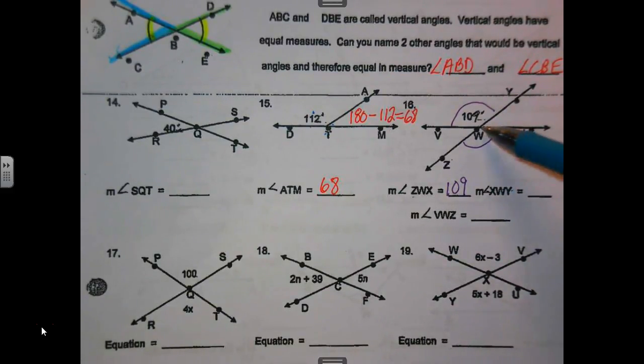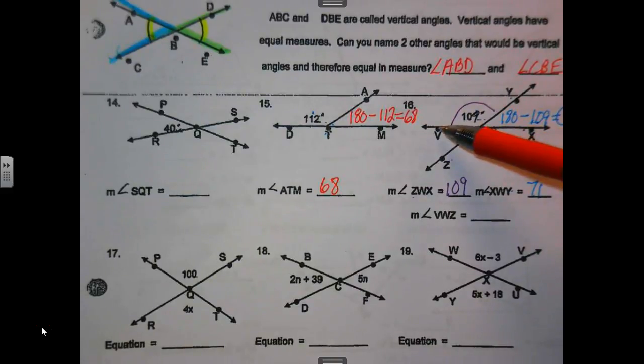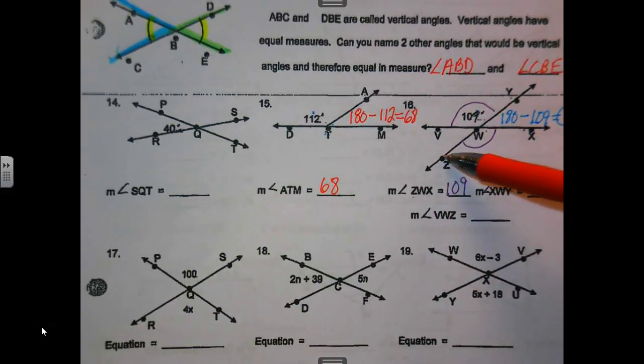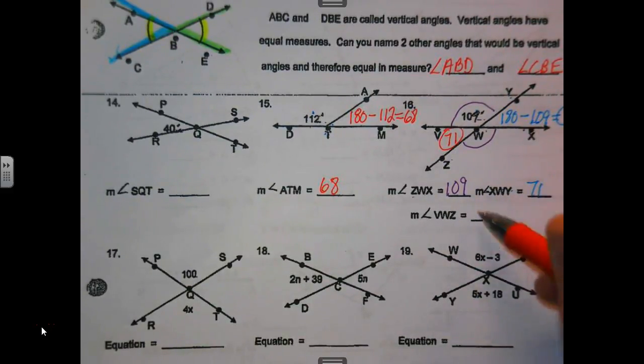XWY, well, this makes a line with this angle, so it's going to be 180 minus 109. It's going to be 71 degrees. And lastly, they want angle VWZ. So these two are vertical angles. This has to be 71 degrees.